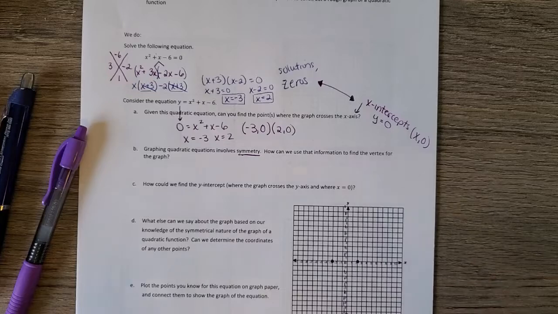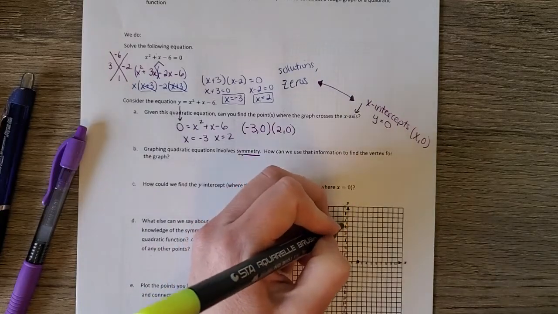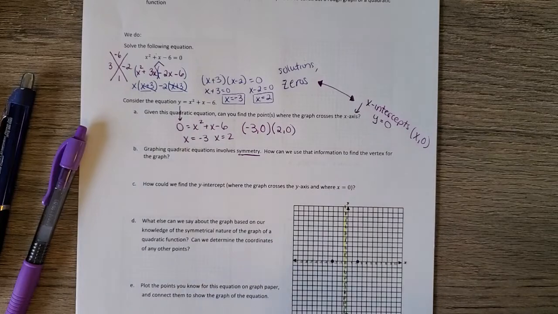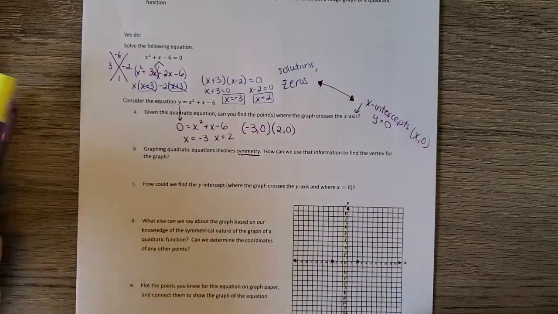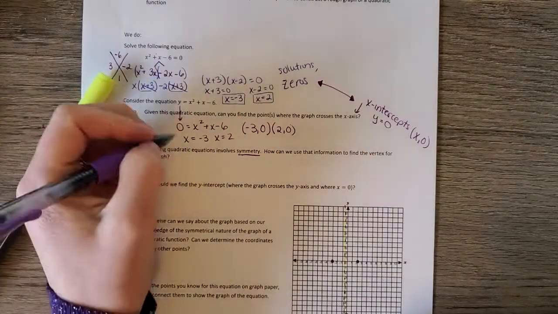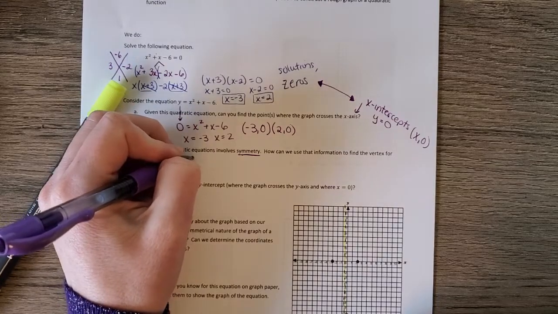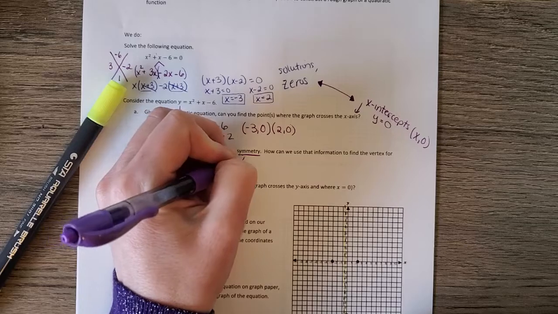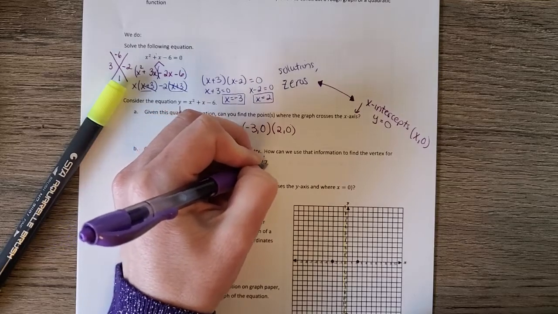Yesterday I did these in highlighter, so I'm going to do that again. So our axis of symmetry is going right down the middle here. So we want to find the axis of symmetry first. So let's write that down. The axis of symmetry is at x equals -1/2.